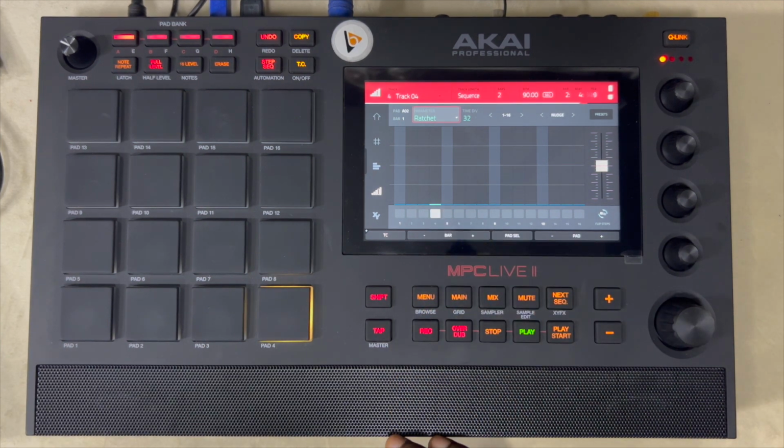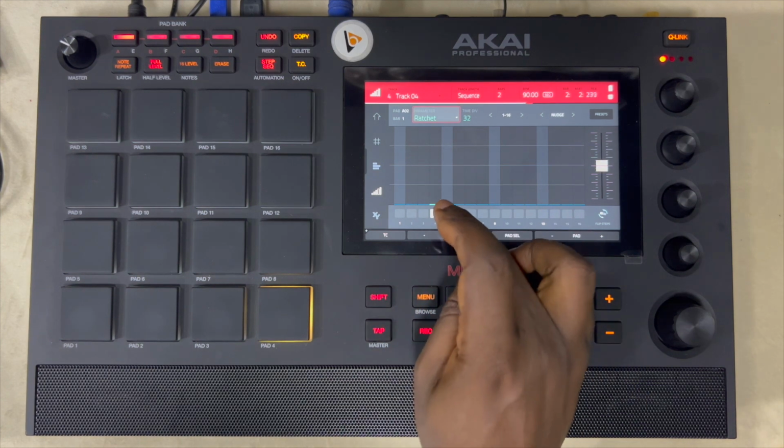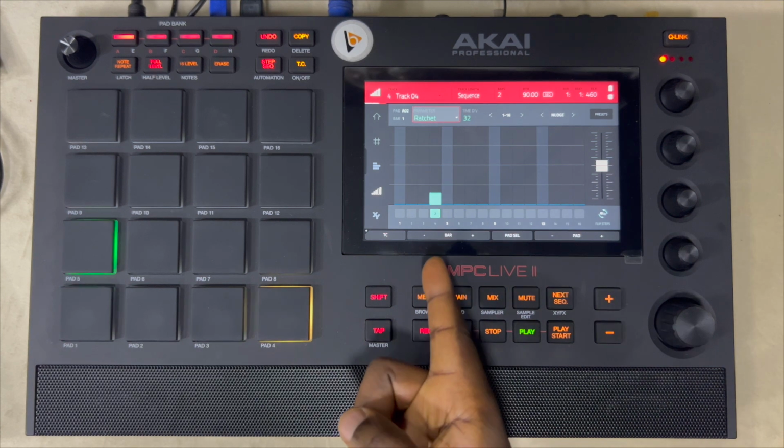If I click on this, it's assumed that, okay, if I want to work there, then as I'm increasing it, you can see the number is showing there.